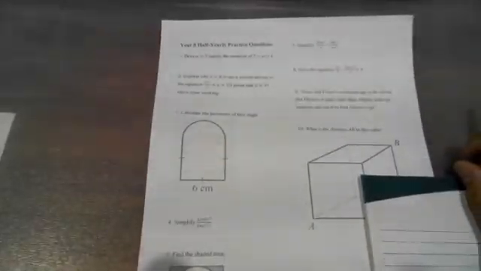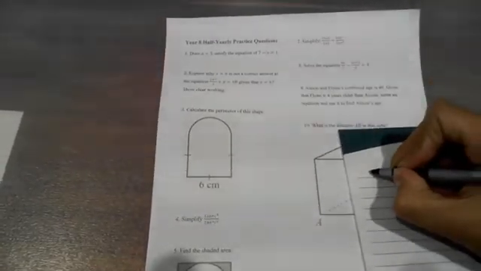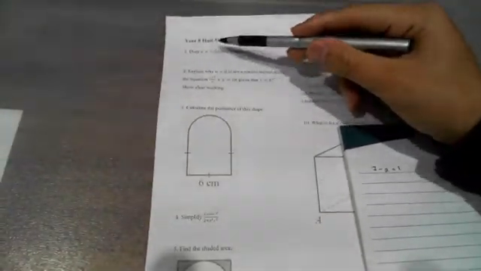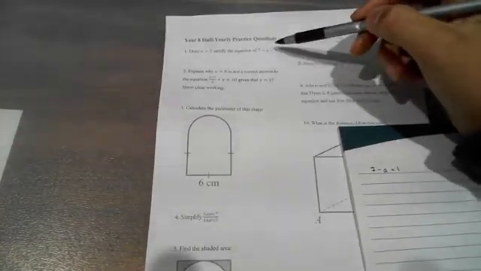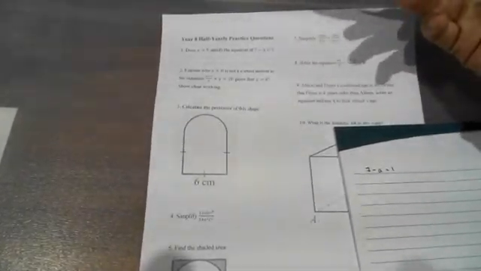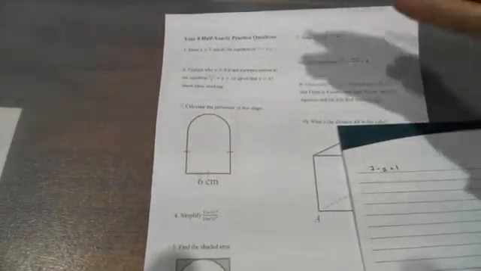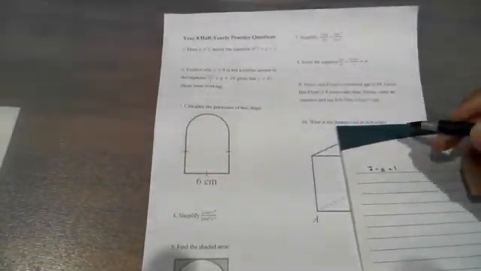Alright, so question 1, does a equals 5 satisfy the equation 7 minus a equals 1? Okay, so when the question says if a value satisfies an equation, it pretty much means if I was to put that value, a equals 5, into here, the number sentence would make sense. Yeah, if the number sentence or the equation makes sense, then that answer satisfies the equation.